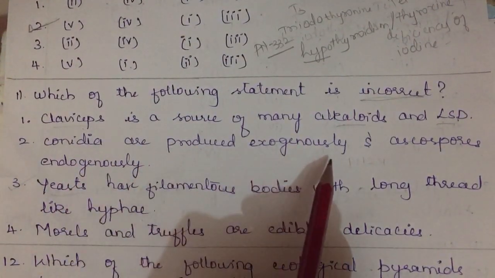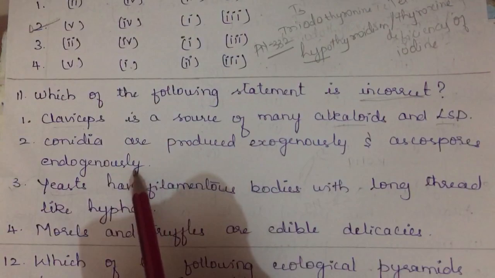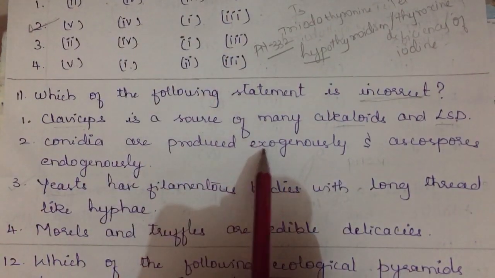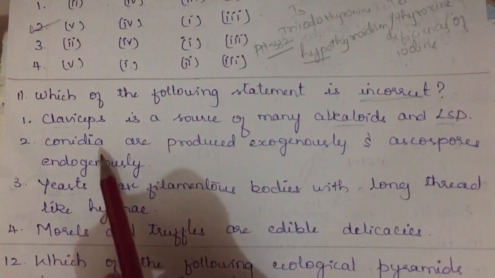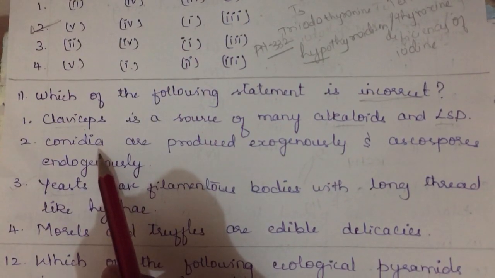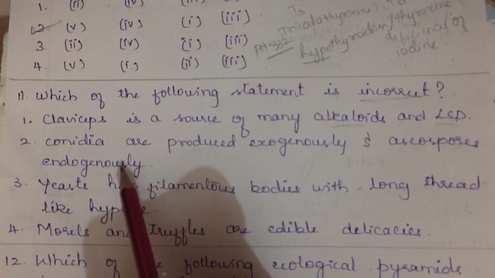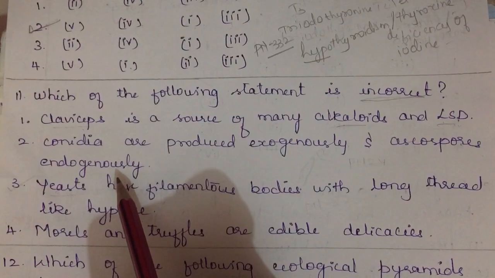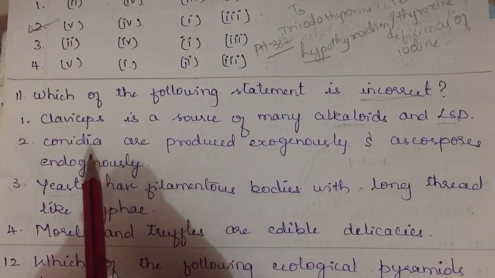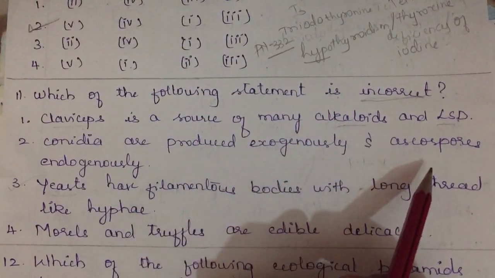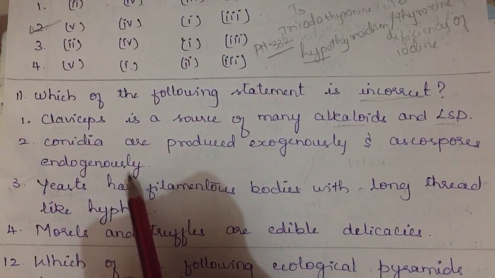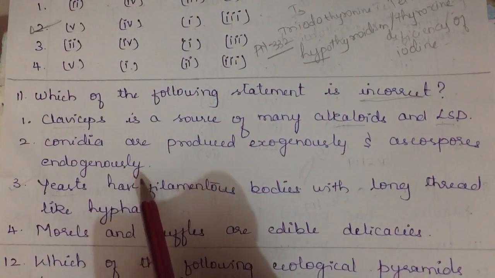Conidia are produced exogenously and ascospores endogenously. Exo means outside, endo means inside. As you have seen in the first chapter of the second year syllabus, I have uploaded one of the videos, that is asexual reproductive structures. In that you can find conidia are produced outside, ascospores are produced inside. But this is from the first year syllabus.